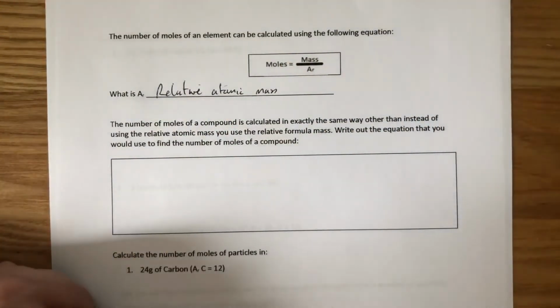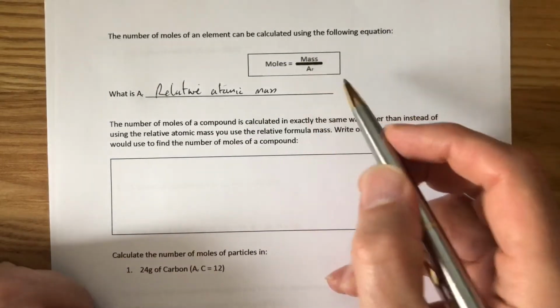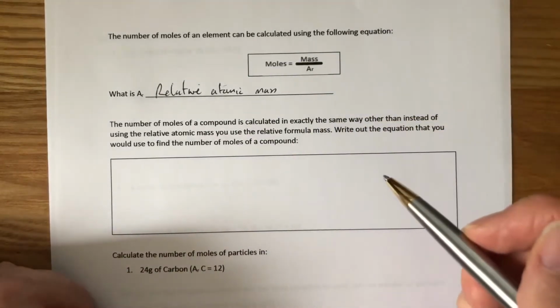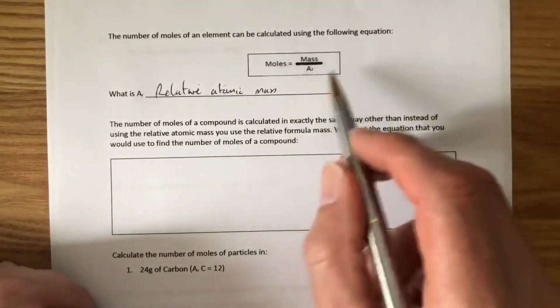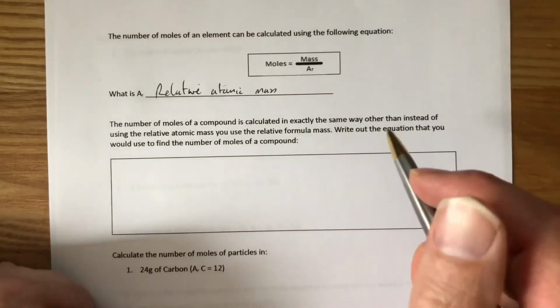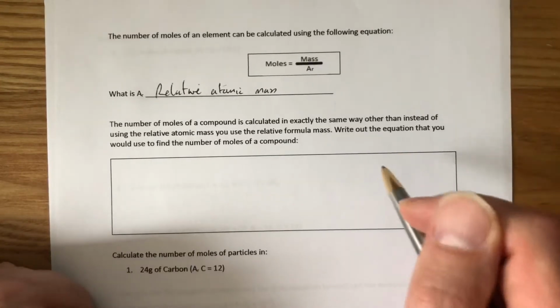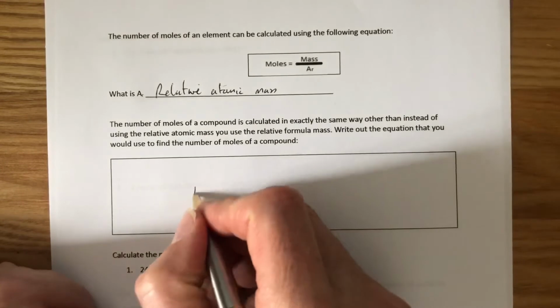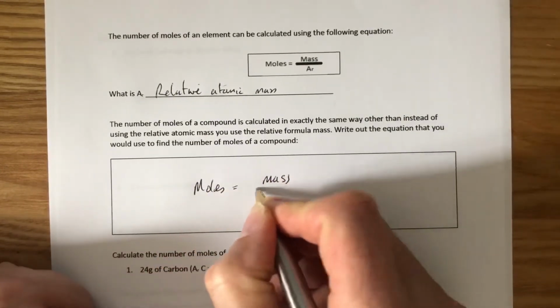We can use that to calculate the number of moles of an element. There's about 100 elements on the periodic table. And if we have the atomic mass and the mass of the sample, then we can work out exactly how many moles we have. Now, it is exactly the same formula if we're working out the moles of a compound. We just need to know the formula mass of the compound. So moles equals mass divided by formula mass.